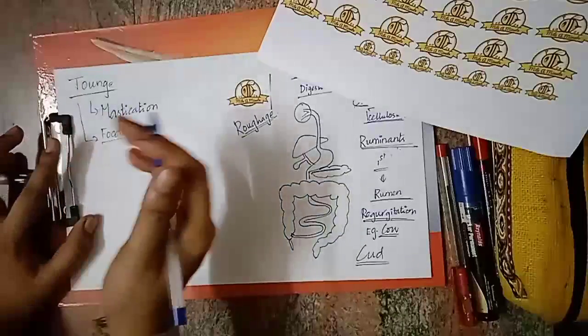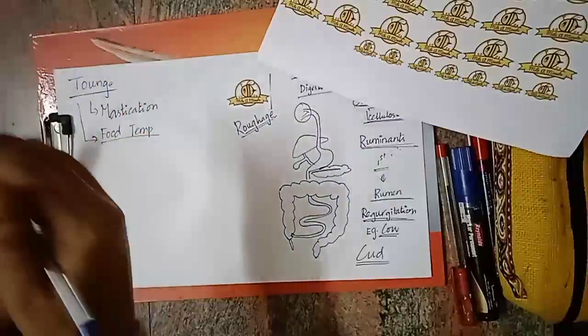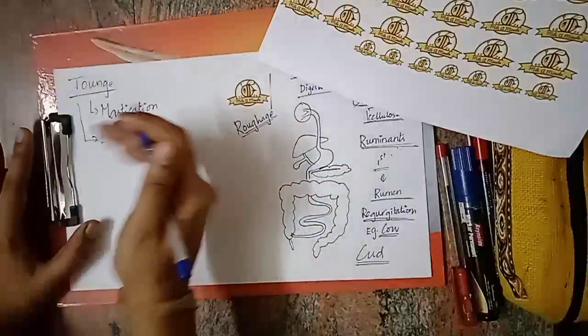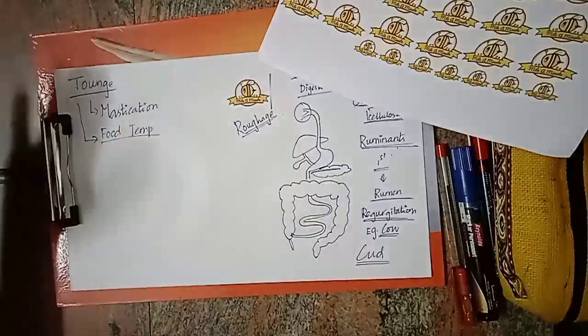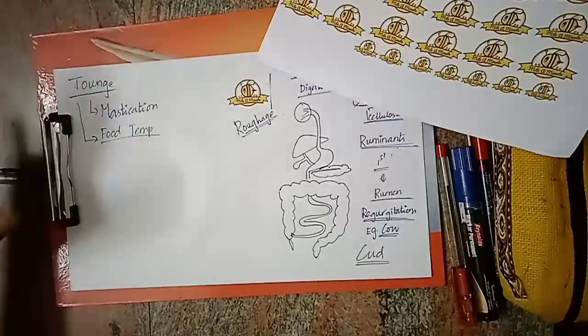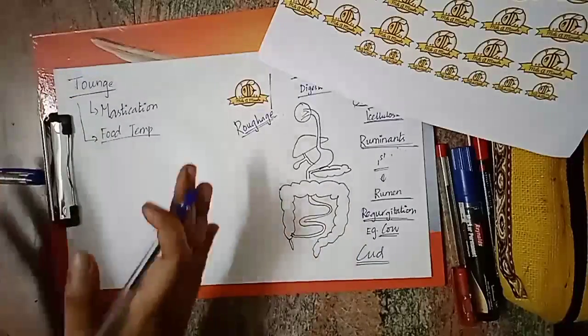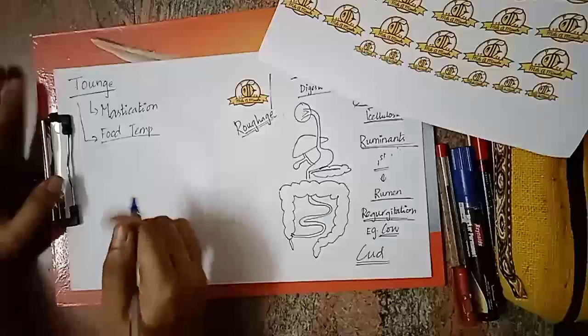If the food is too cold, the tongue will increase its temperature. By increasing the temperature of the food, the temperature that can be handled in the gastrointestinal tract can be achieved.